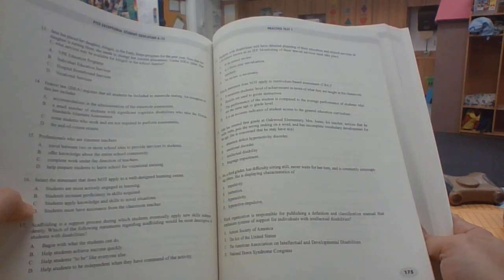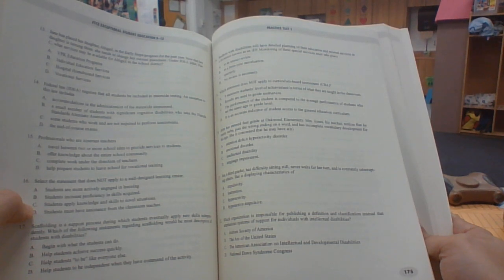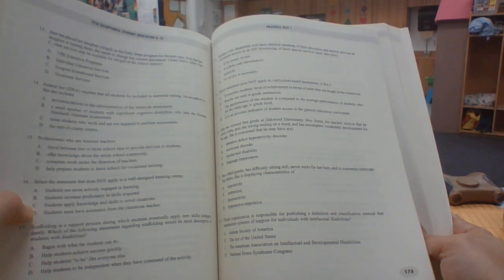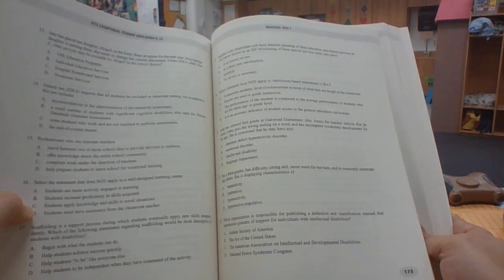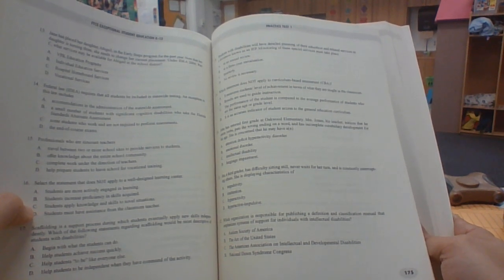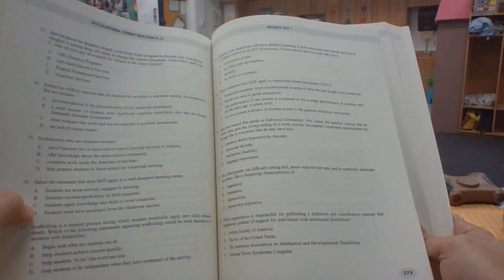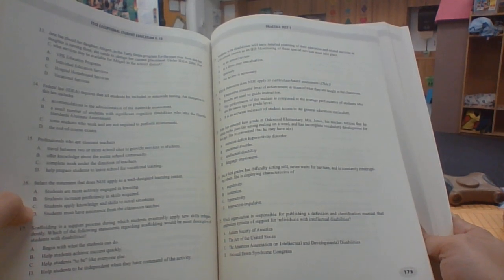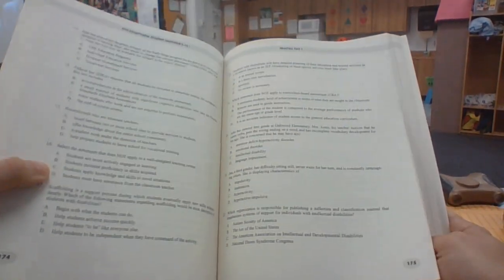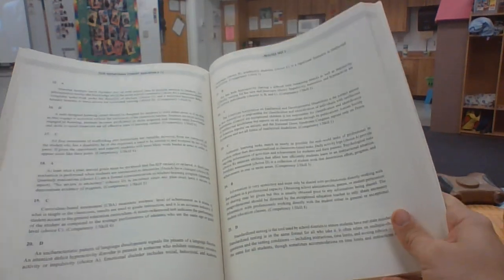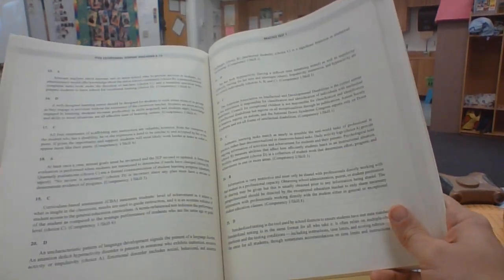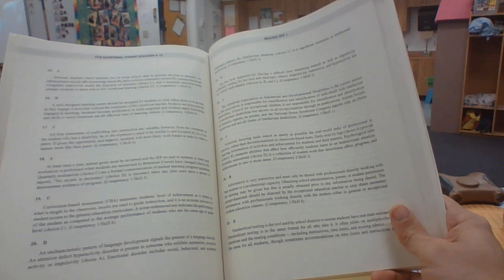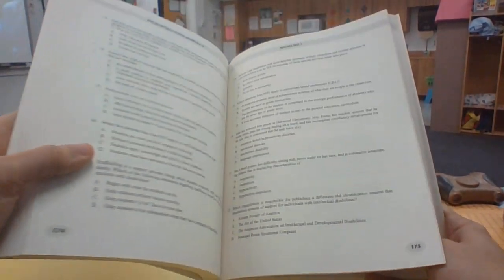She is concerned that he may have A, attention deficit hyperactivity disorder, B, emotional disorder, C, intellectual disability, D, language impairment. D. Language impairment. An uncharacteristic pattern of language development signals the presence of a language disorder. Makes sense?